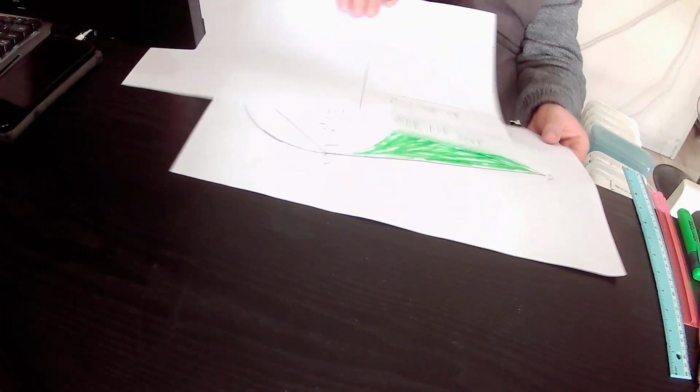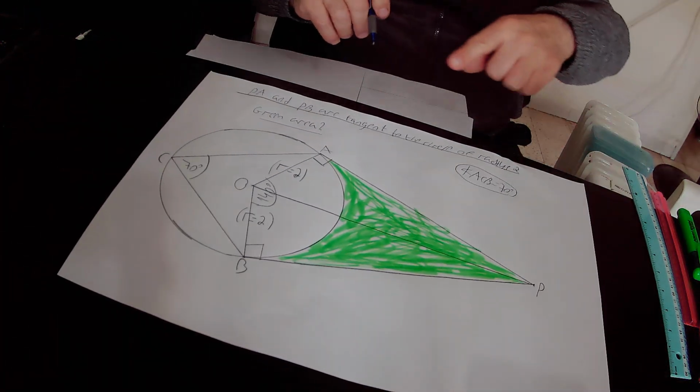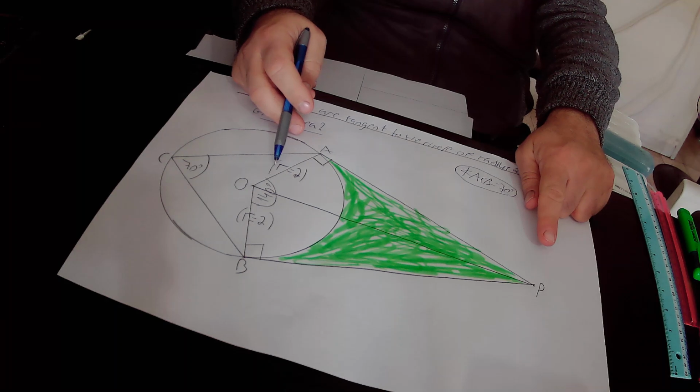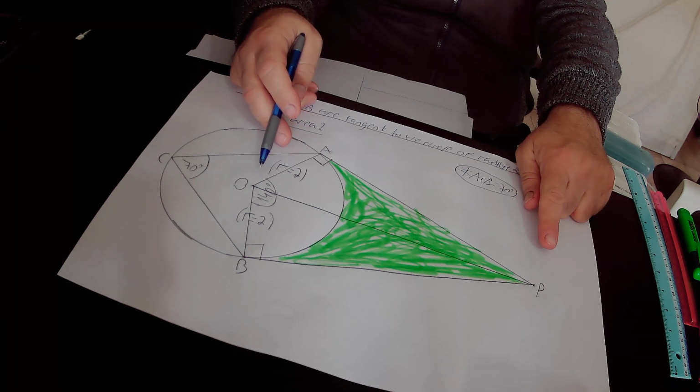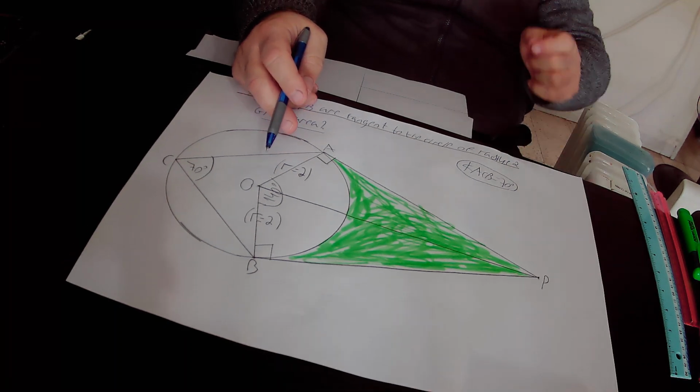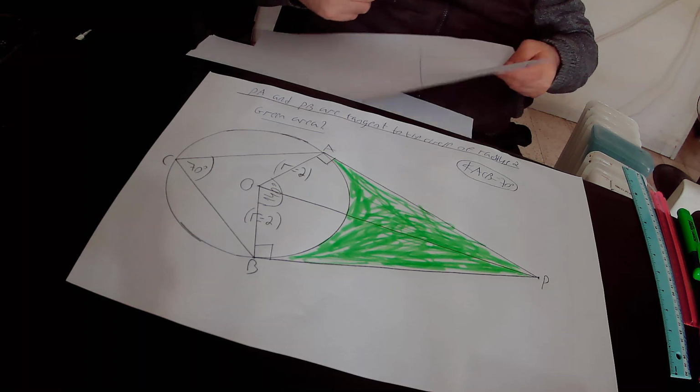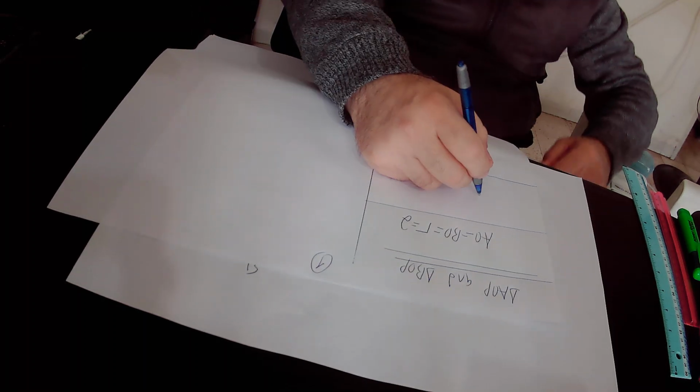In addition, side OP is a common side that belongs to both triangles, so you can write down that OP equals itself.